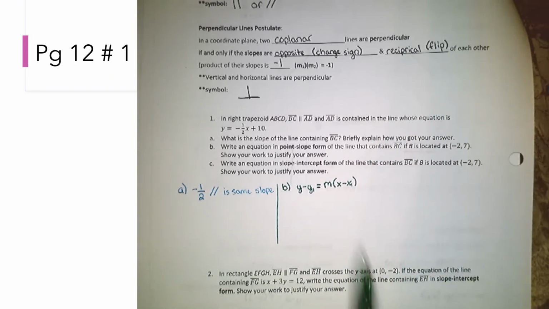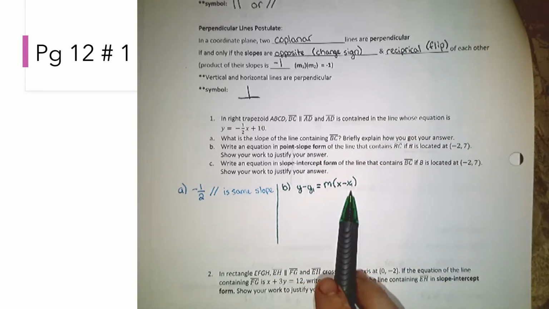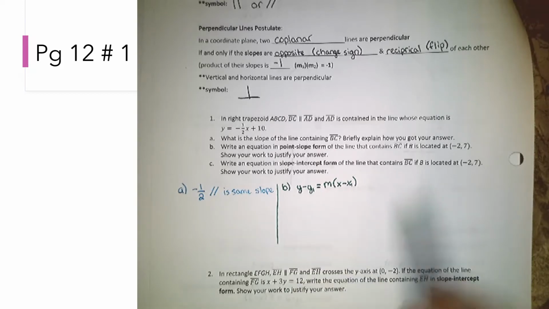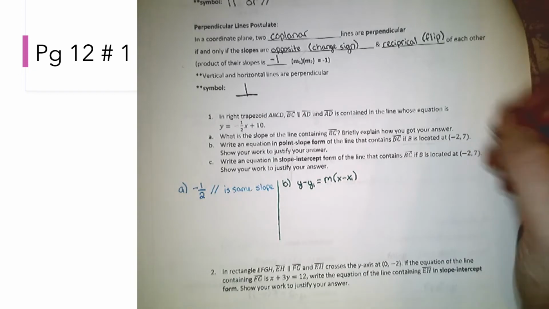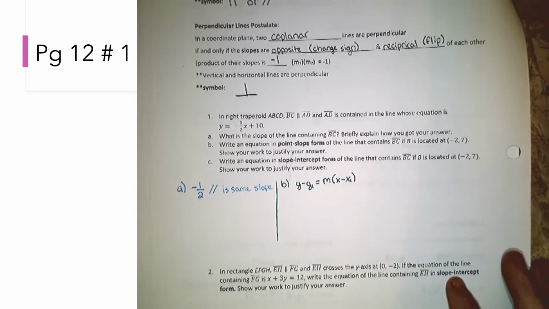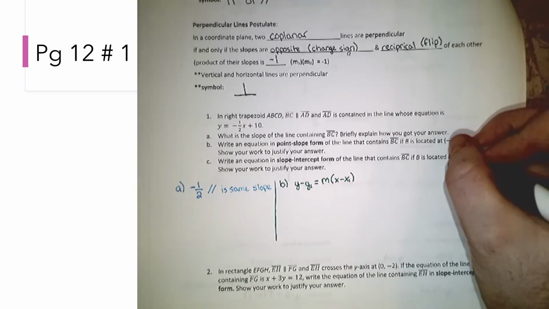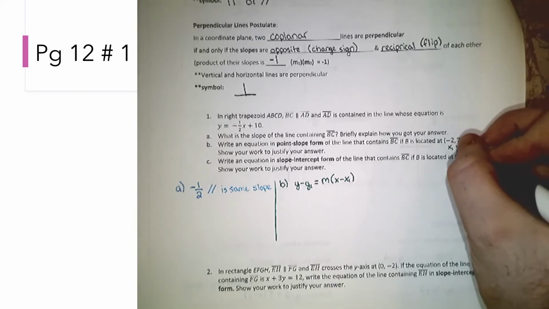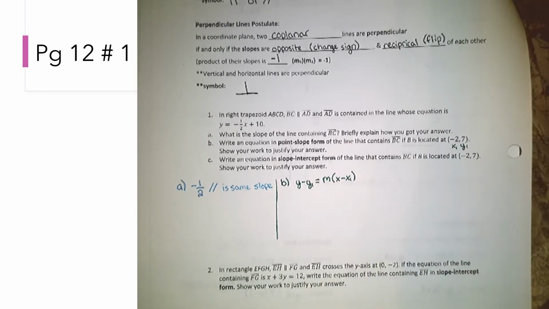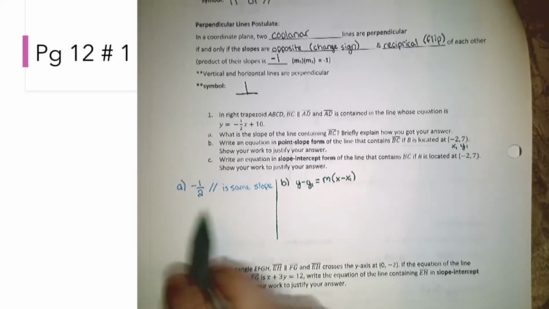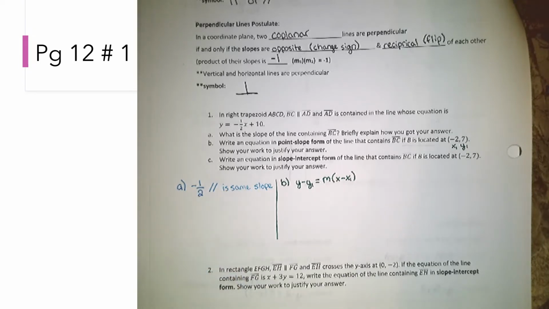So the only question is, what's our y1 and x1? Well, that's going to be whatever point they want us to be located at. So in here, this is my x1, this is my y1. So I can plug that in to this equation. And we already found what my slope has to be earlier.